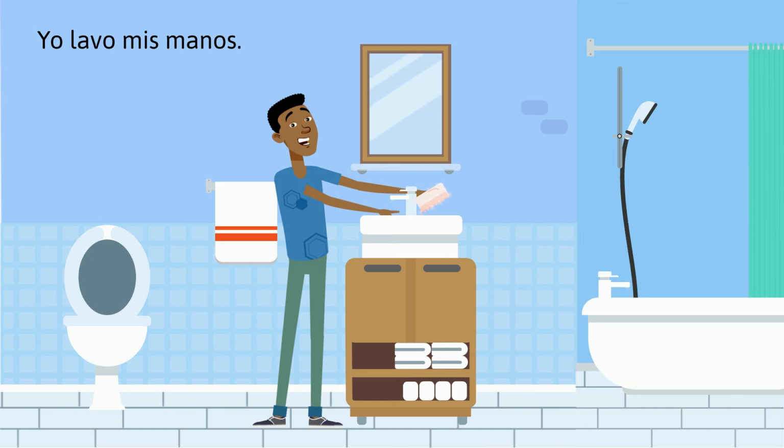Be careful. As an English speaker, you would want to say, yo lavo mis manos, and think it means I wash my hands. The correct way of saying I wash my hands is me lavo las manos. Notice that I said las manos instead of mis manos. This is because the reflexive verb already implies that the hands I am washing are my own.